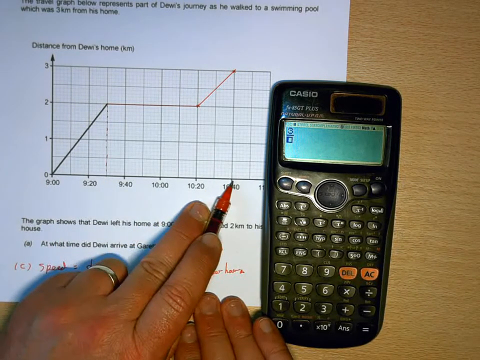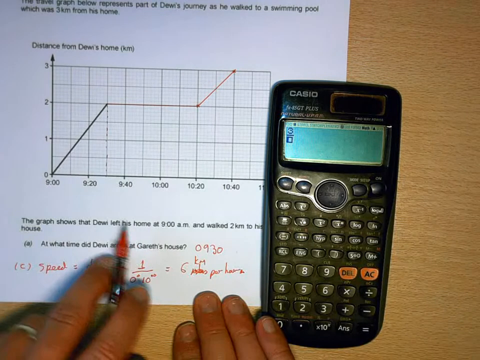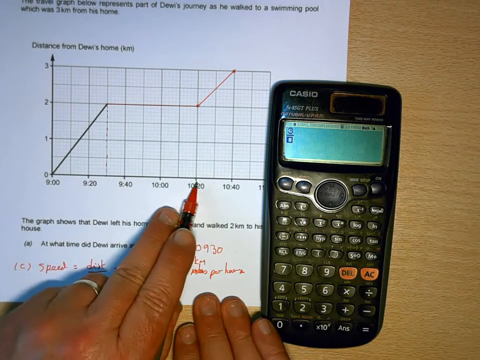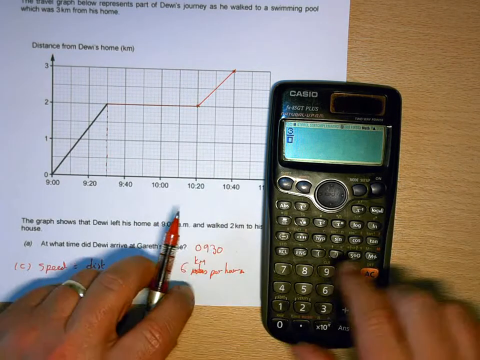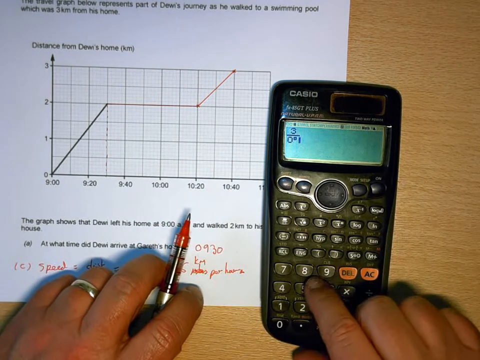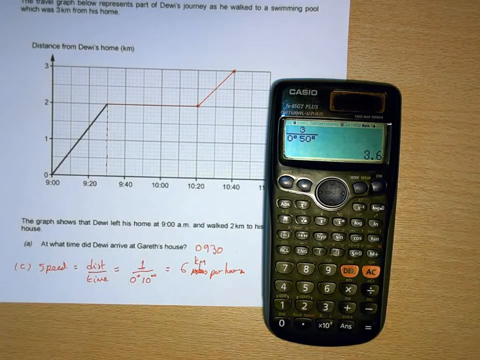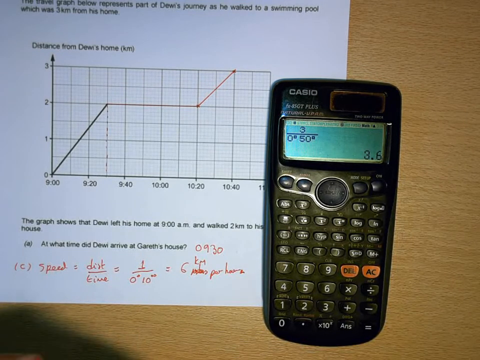They were actually moving for 50 minutes. So that would then be over 0 hours and 50 minutes. So then that would be 3.6 miles an hour. So it's important to read the question and understand when you're working with average speed what they're exactly asking you to do.